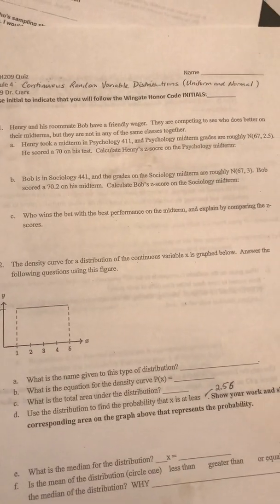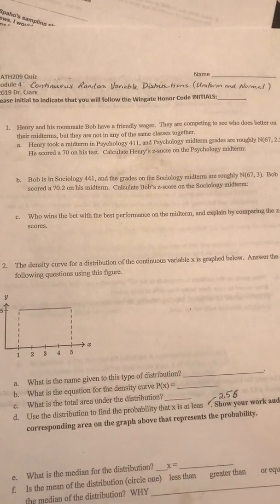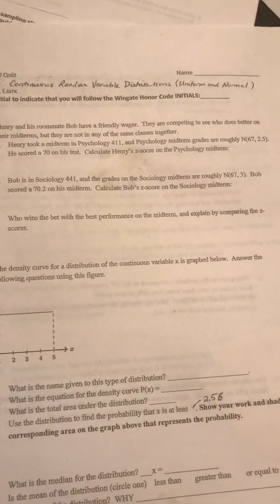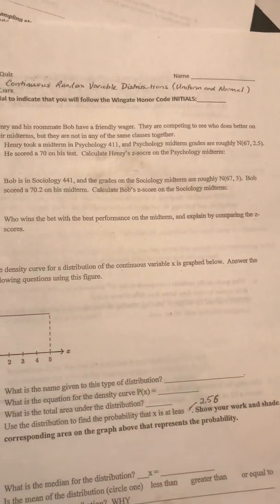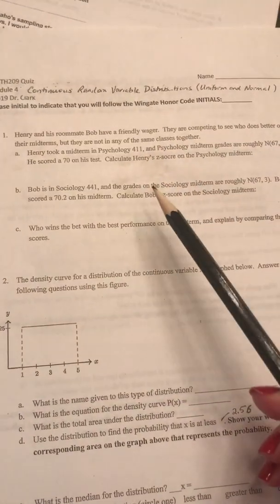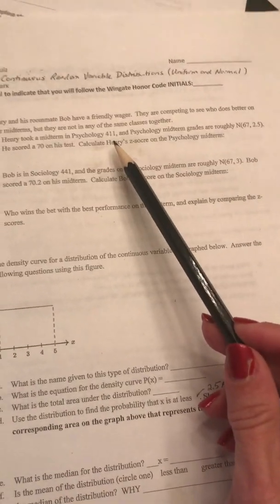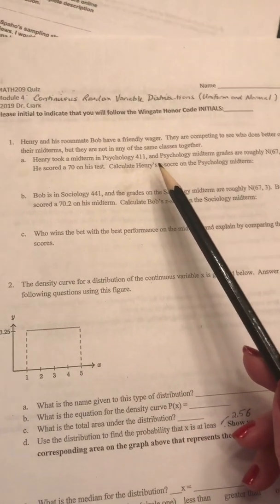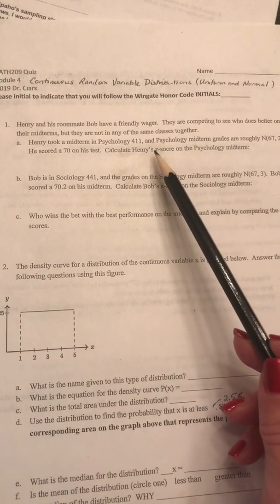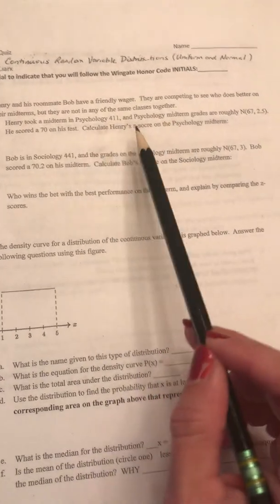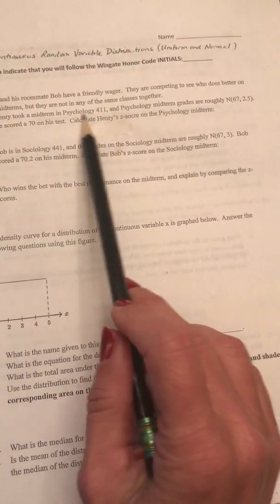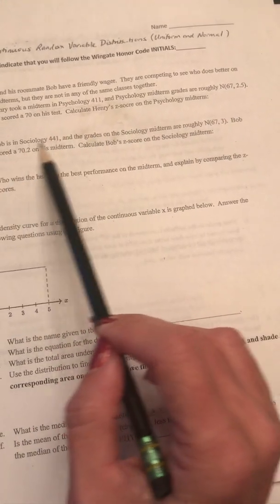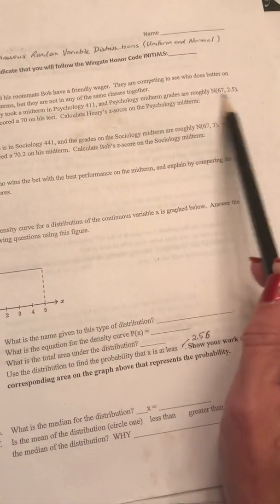Looking at Module 4, quiz number 1, Henry and his roommate have that friendly wager. So if we want to compare two values coming from different distributions, we compute their z-score or t-score. Z-score if they're coming from a normal distribution, t-score if the distribution is a student t. Both the distributions for Henry's psychology class and for Bob's sociology class are given to be normal distributions.